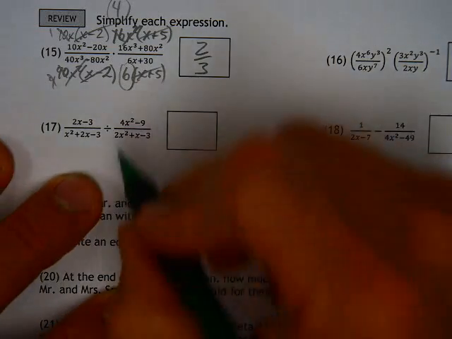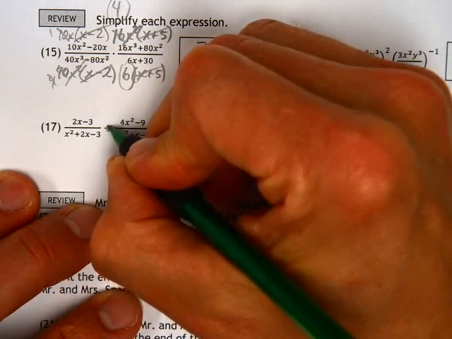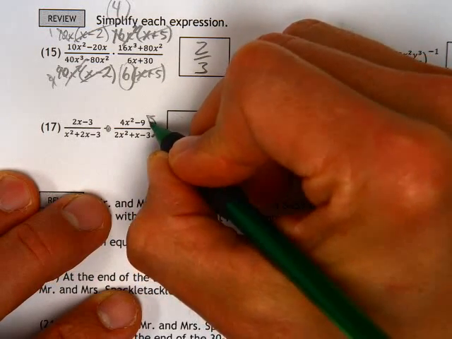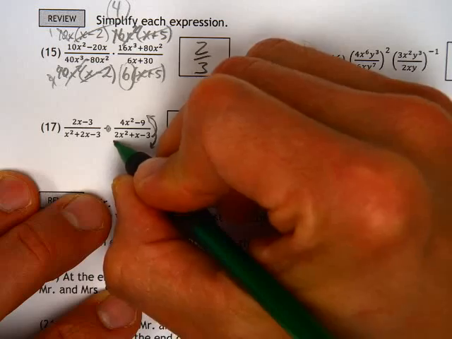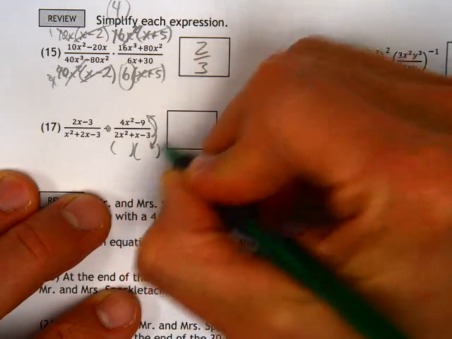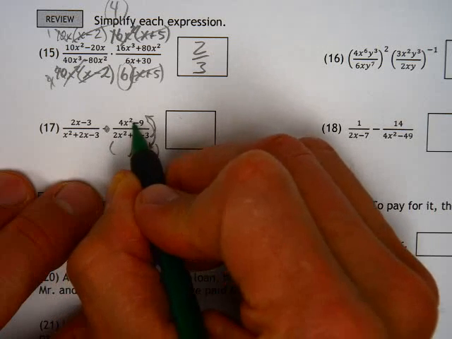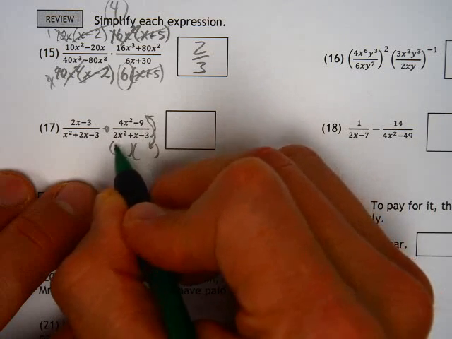Okay, now we look at this one. Don't forget, divided by means multiplied by the reciprocal. And what I can do is flip that up and flip this down. What I'm going to suggest is, before you factor this one, which is the hardest, this is easier to factor.